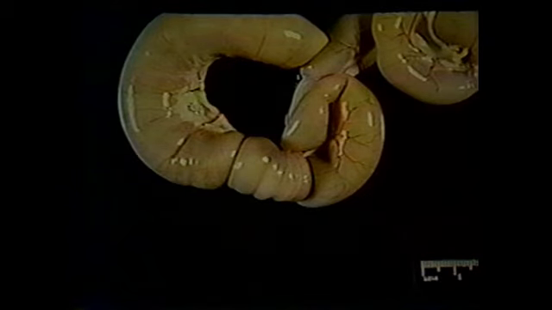So, slide for your surgeon friends. This is a tricky one. No hemorrhage, no edema, and this is a post-mortem intussusception. This is not a significant finding. You can pull these right apart. They're very easy. There's no evidence of tissue change in these, and this is an important thing not to overdiagnose.